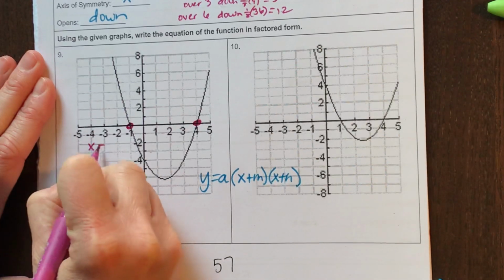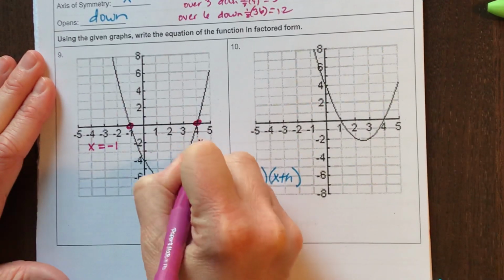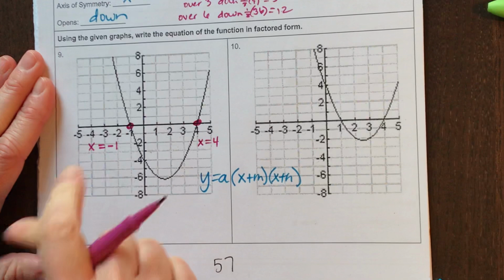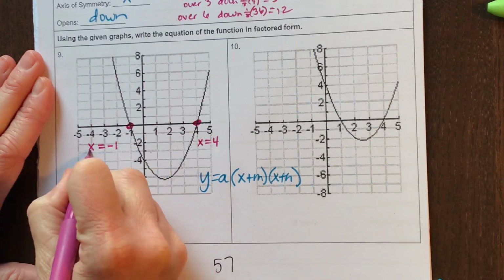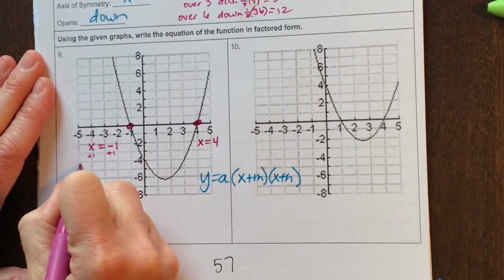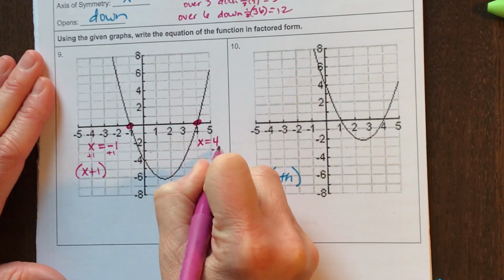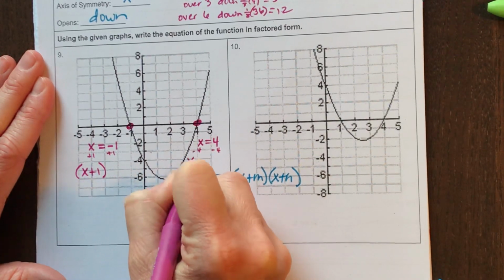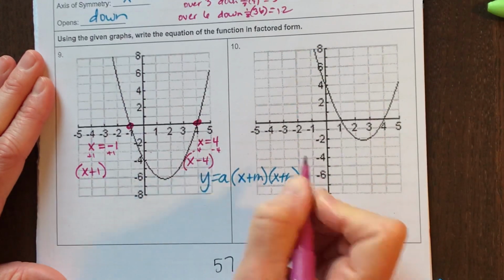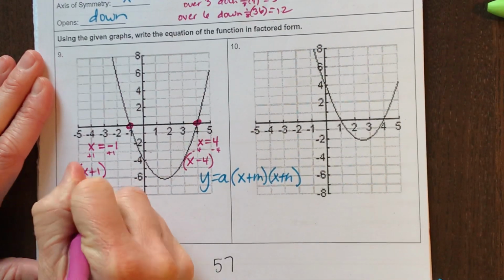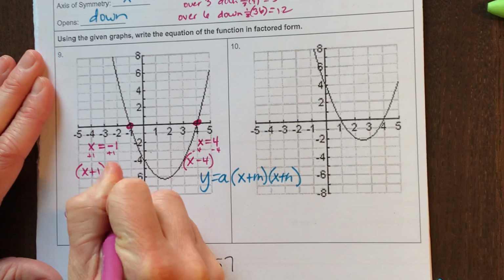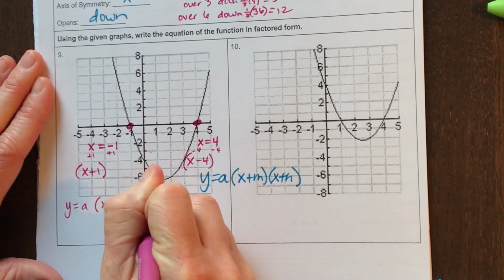If my x was equal to negative 1 and my x was equal to 4, my factors would be, if I move this back over and add 1, a factor of x plus 1. And if I move this back over with x, I need to subtract it, so a factor of x minus 4. So y equals a, my factor of x plus 1, and my factor of x minus 4.